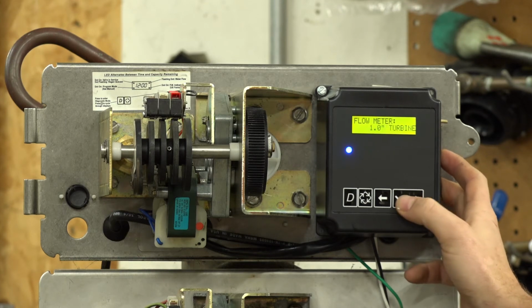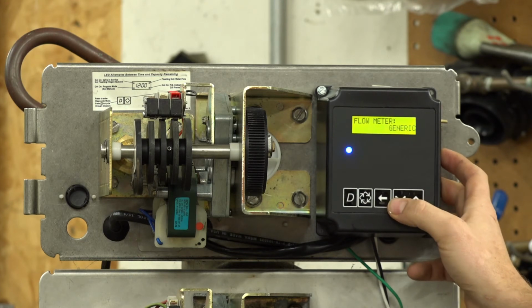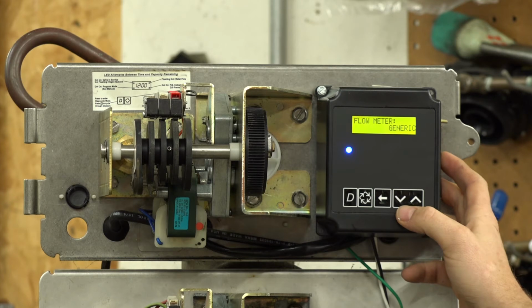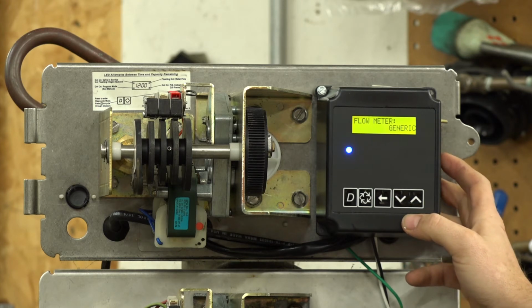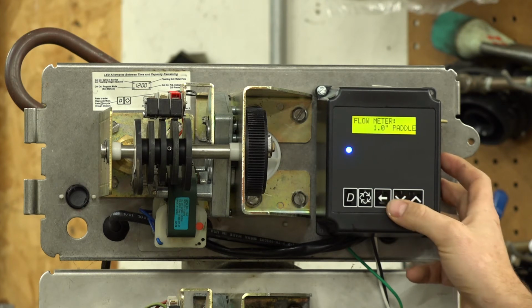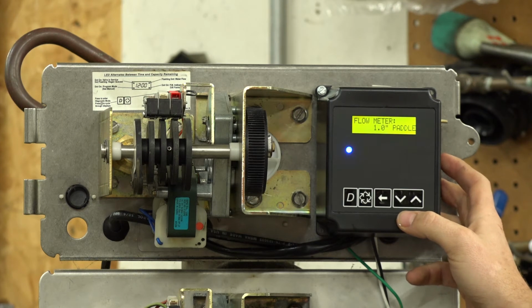Now this is important because you go all the way down and there's a spot for generic. The reason it becomes important is just because you have a 3-inch meter or a 2-inch meter or a 1-inch meter doesn't mean that its pulses per gallon are programmed into this timer. The only time that you will have consistency where you can select 1-inch, 2-inch, 3-inch is if you are using a Pentair product, a Pentair meter.